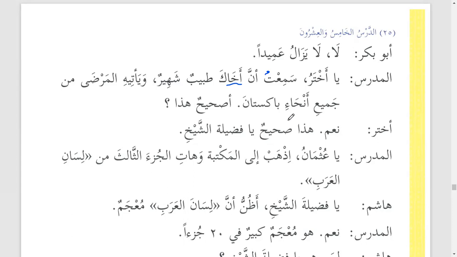So this is an expression, Jami'i or Jami'u Anhai. This is used as we say, from all over the world. This is a fixed expression, in which Jami' is used as mudaf and Anha is used as mudaf ilayh. It can be Jami'u, Jami'a, or Jami'i according to the amil. Before this we have harf jar, that's why it is majroor, because of min. Yes, min Jami'i.